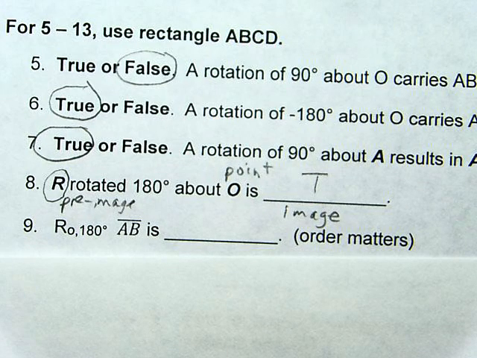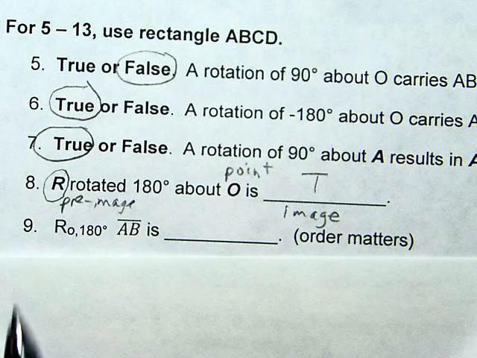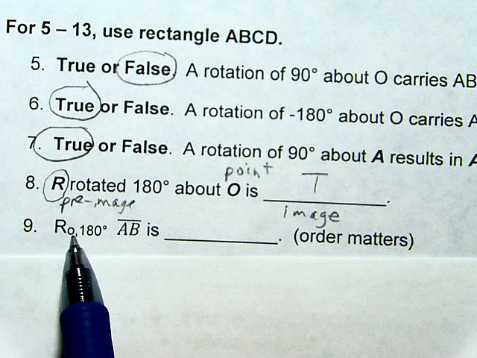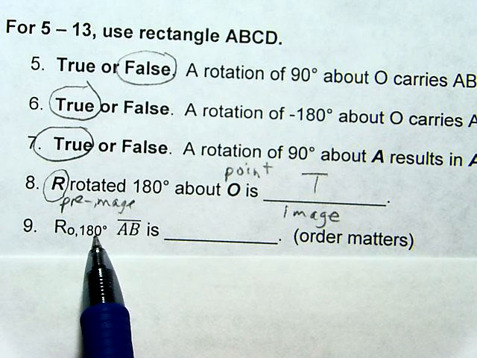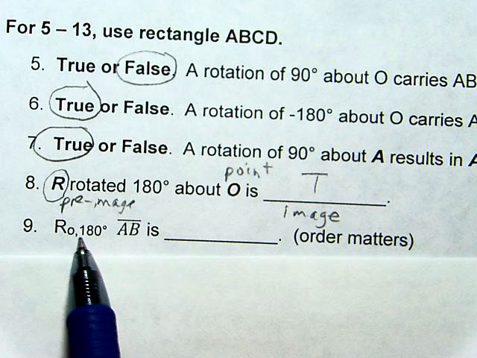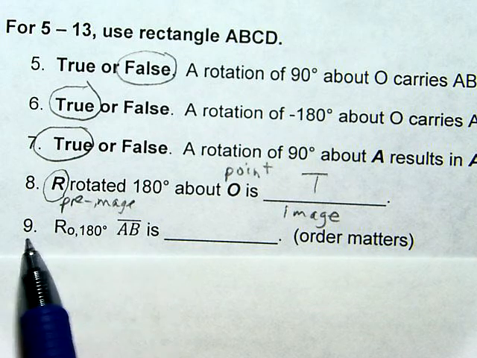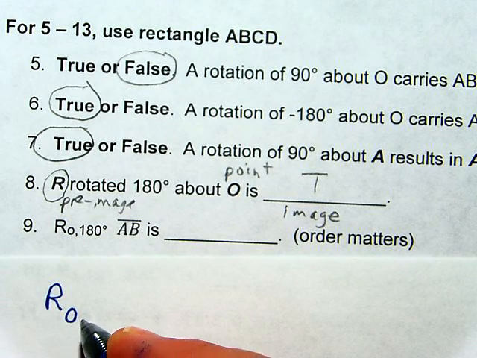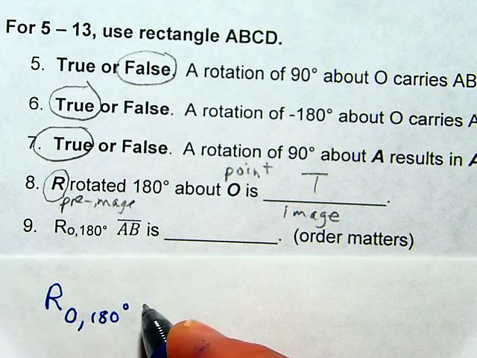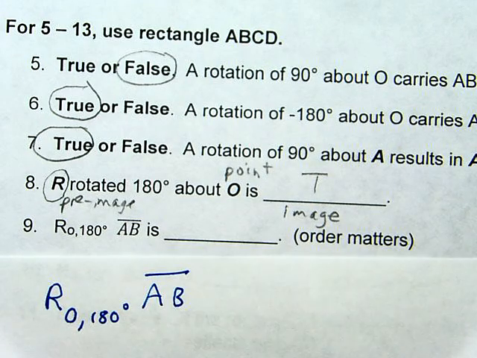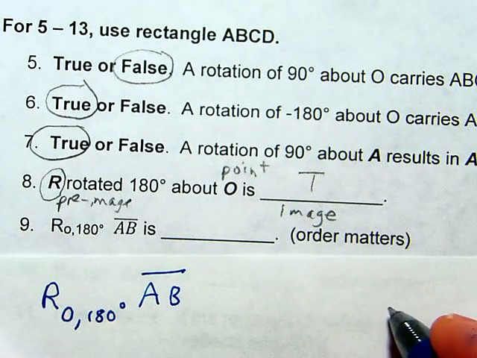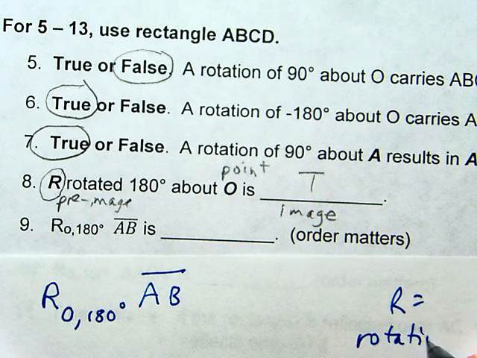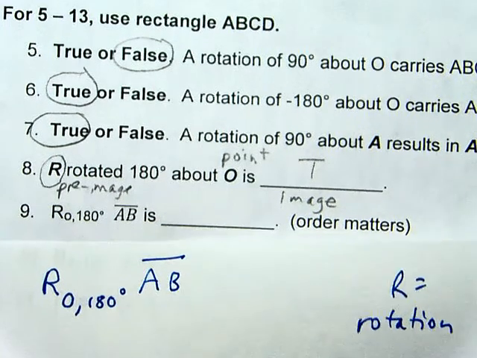So as we move on to question 9, we see we've got some new notation. Capital R, subscript O, comma 180 degrees, then line segment AB. What does this mean? Okay, it's telling us to do something. Capital R in this context means rotation. So we're going to be rotating.